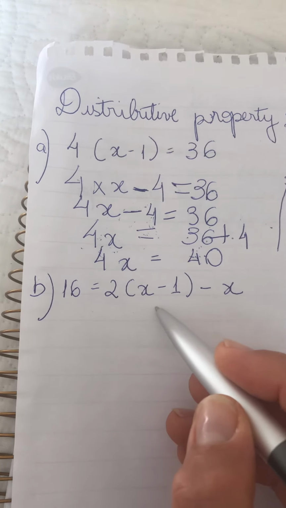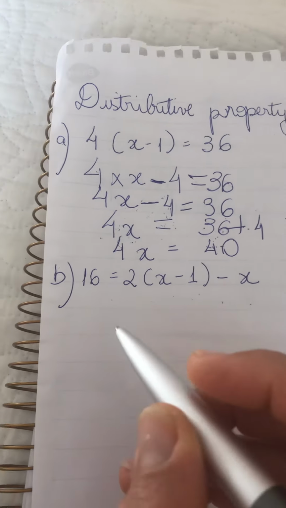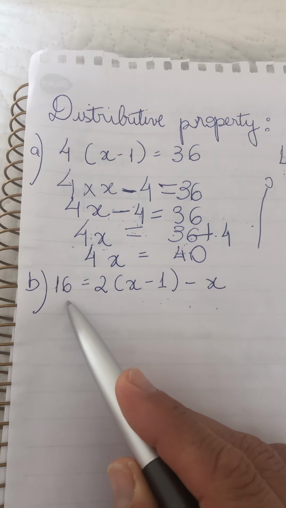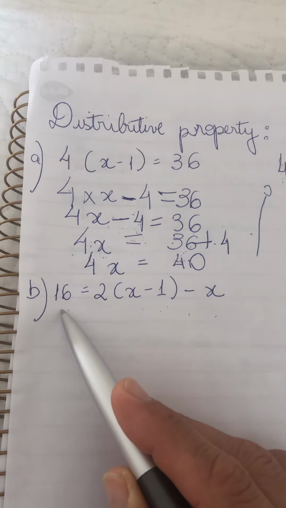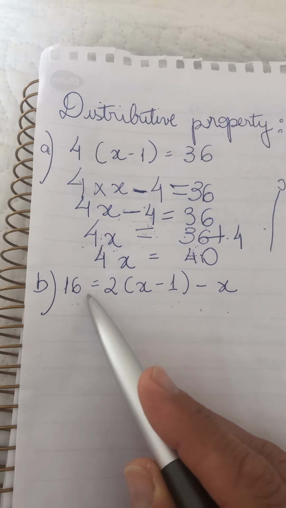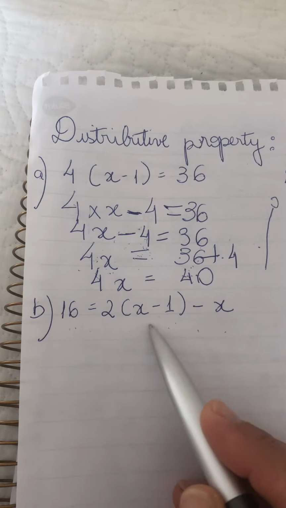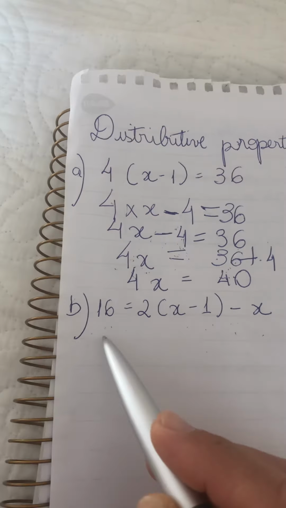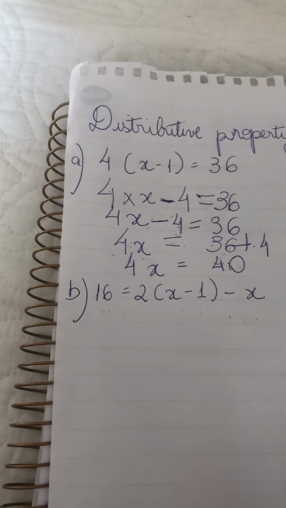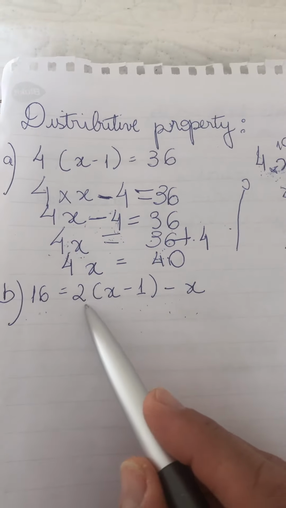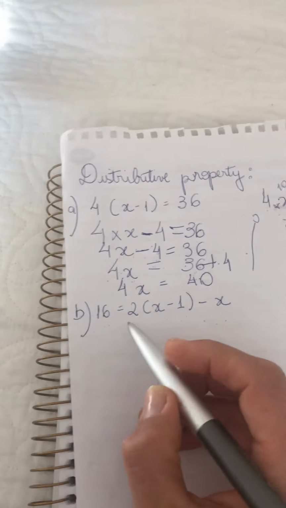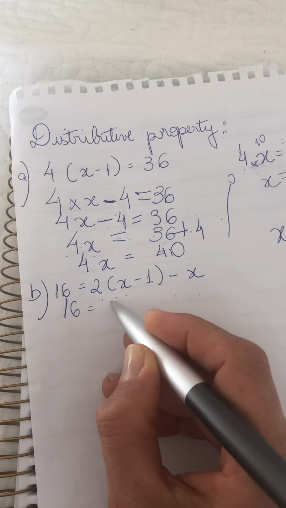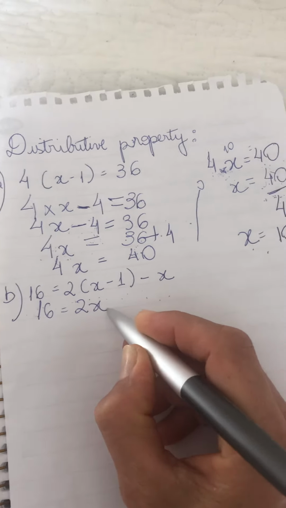16 equals 2x minus 1 minus x. Well, as you notice, the number is in the first position, and in the second position, after the equal sign, there are letters. I prefer to put the letters here and the numbers here. But let's solve this one first without moving places. What do you have to do first? You have to do the multiplication here. So let's copy. 16 equals 2 multiplied by x, 2x.